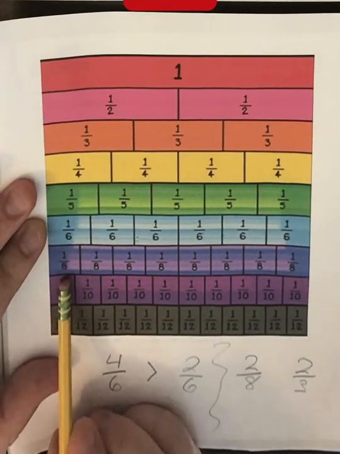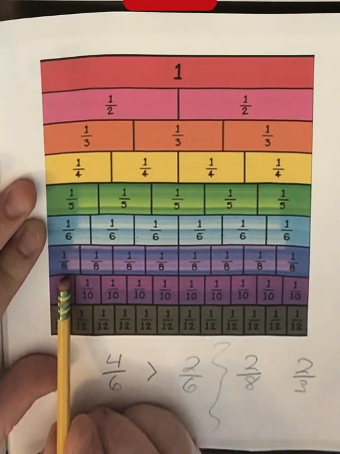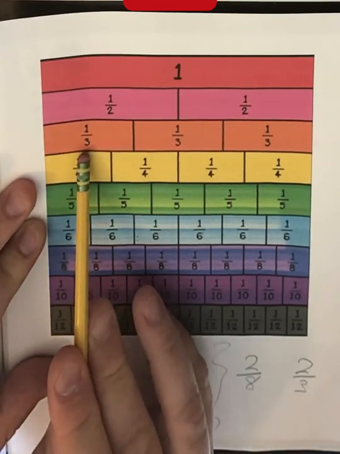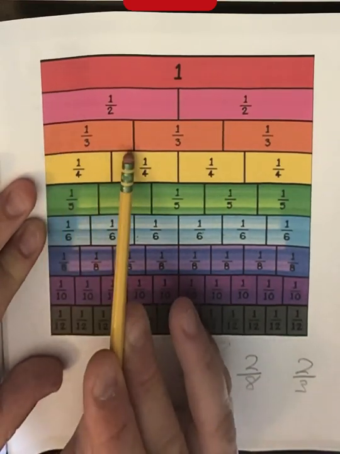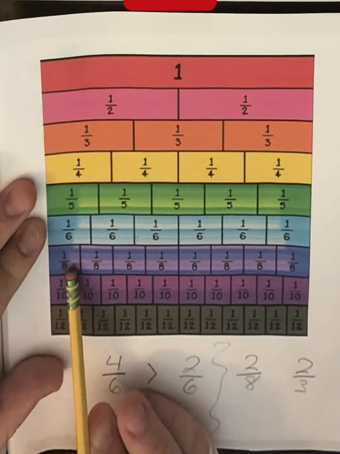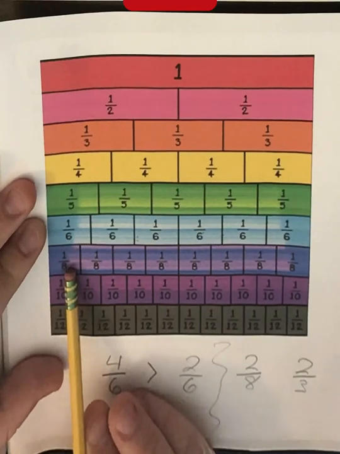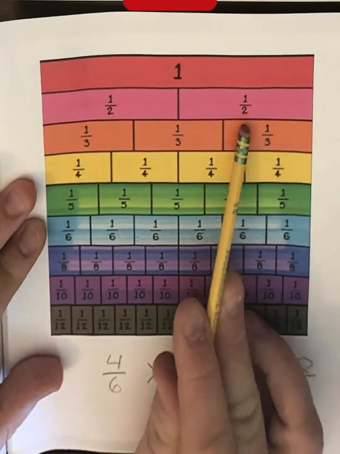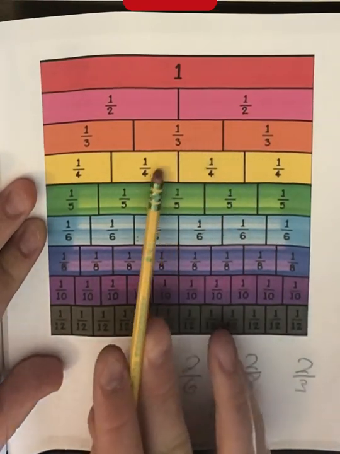8 pieces means the pieces are smaller. Think about sharing a pizza with 8 friends instead of sharing a pizza with 3 friends. If you get 1/3 of the pizza, you get a lot more pizza than if you get 1/8 of the pizza. It's a little confusing because as the denominator gets bigger, the piece gets smaller.